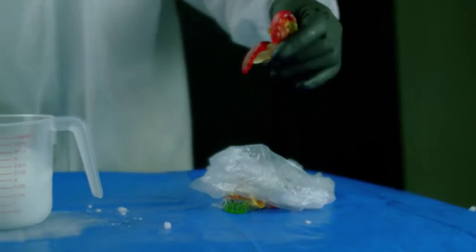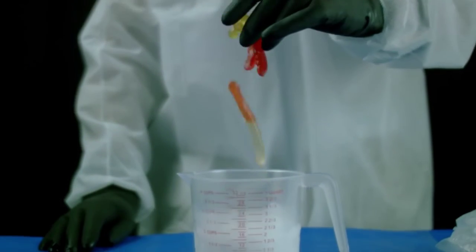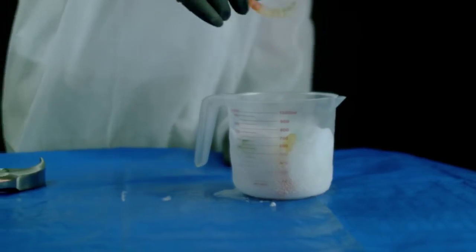Then, we had some fun with what was left. Because of the extreme cold of dry ice, we decided to freeze a bunch of stuff and smash it.